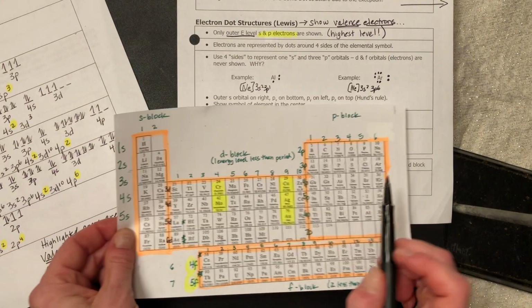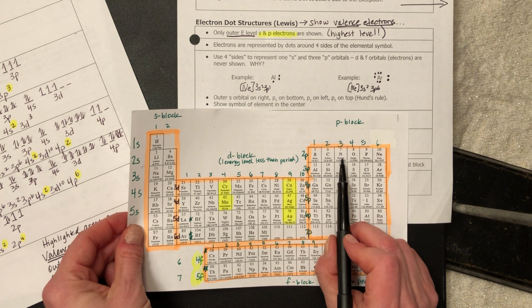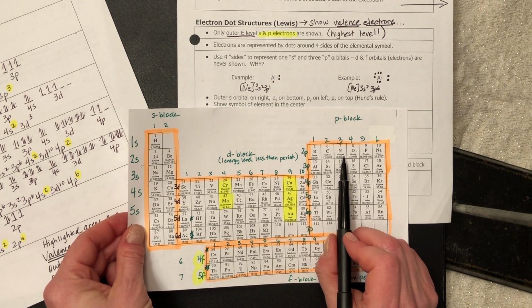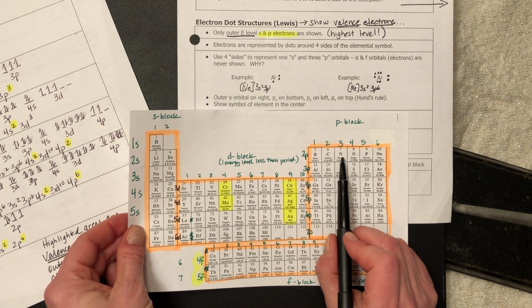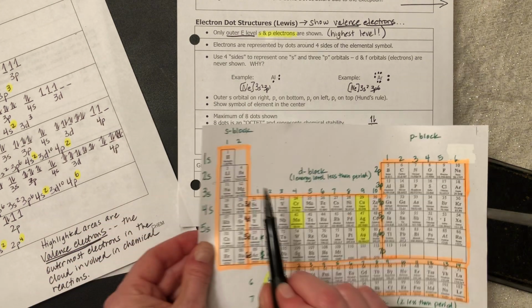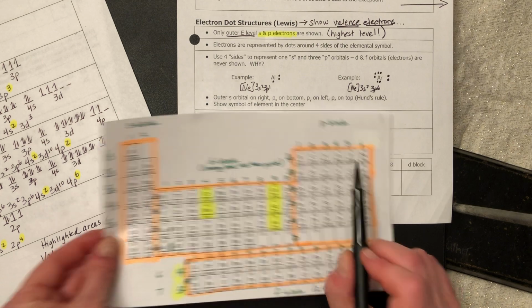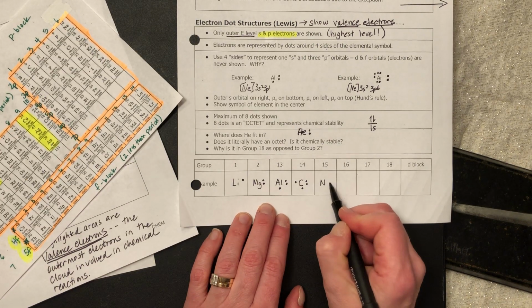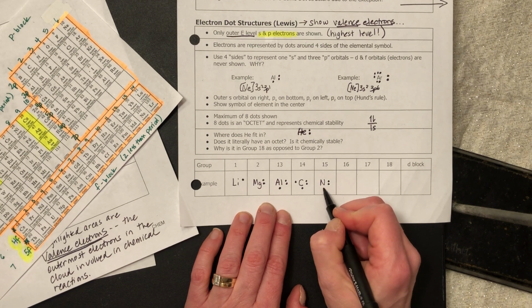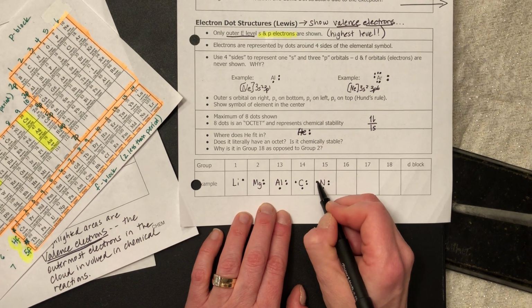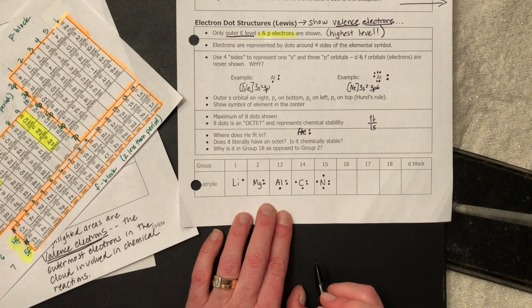Group 15 would use nitrogen. Let's use nitrogen as an example. Nitrogen is in group 15 and its configuration would end 2s2, 2p3. So here's my s2 and my p3, so p1, p2, p3.